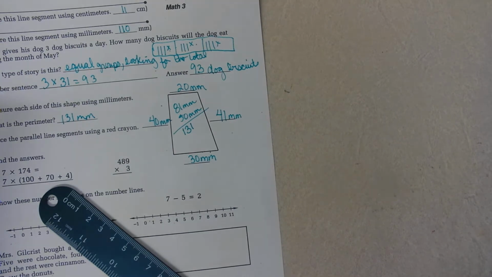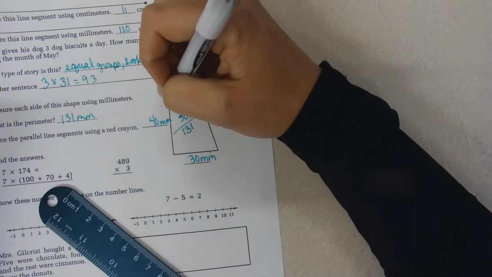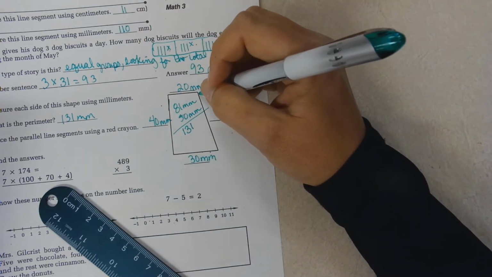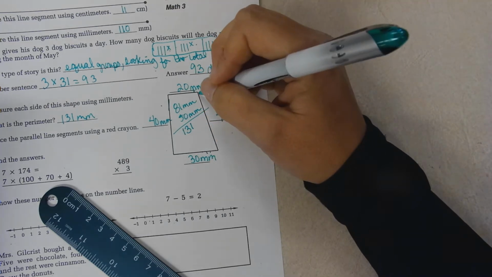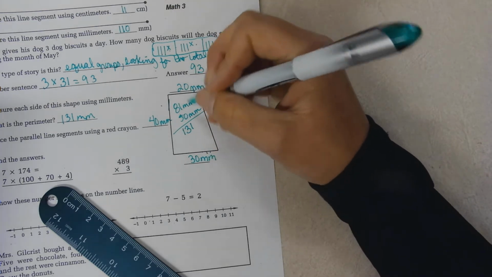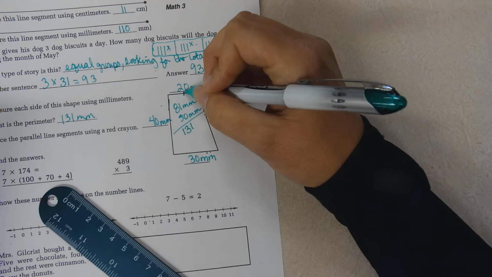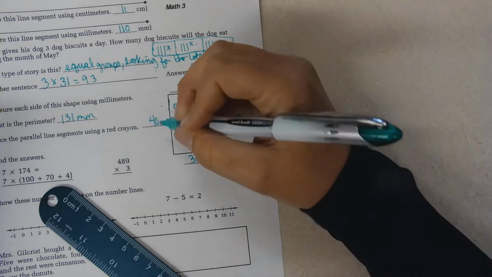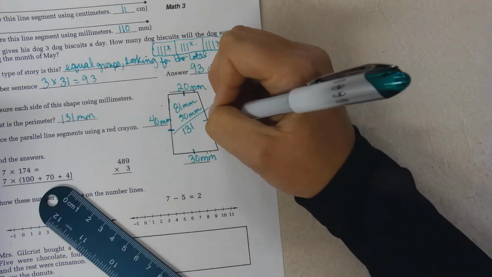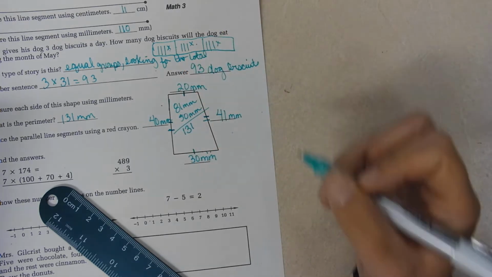Trace the parallel line segments. Which 2 lines will never intersect? Well, obviously, this line intersects with these 2, and this line intersects with these 2. So the question is, is this line parallel to this line, or is this line parallel to this line?